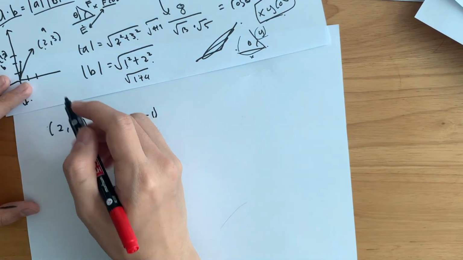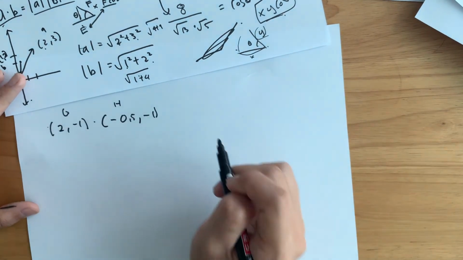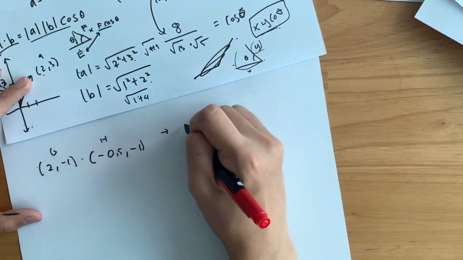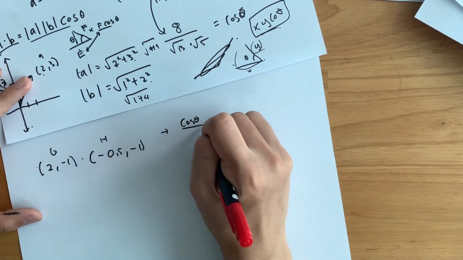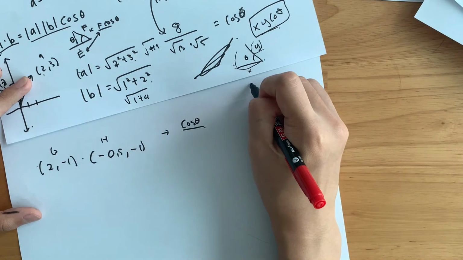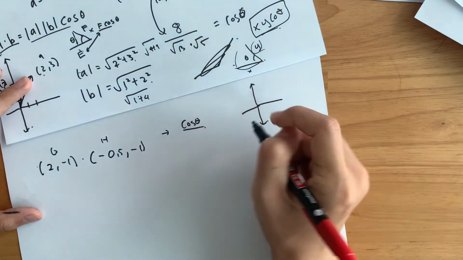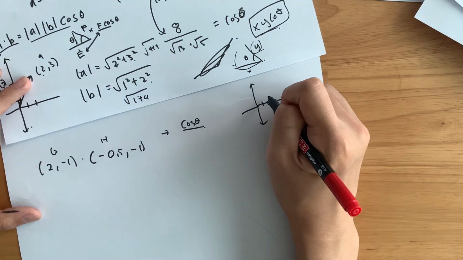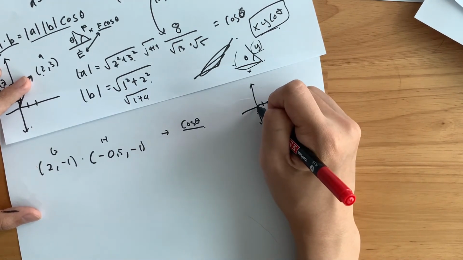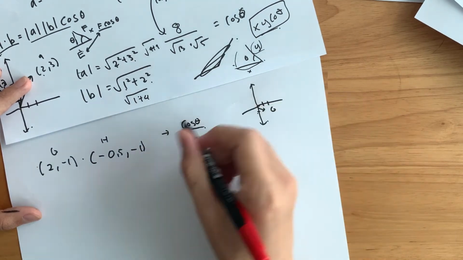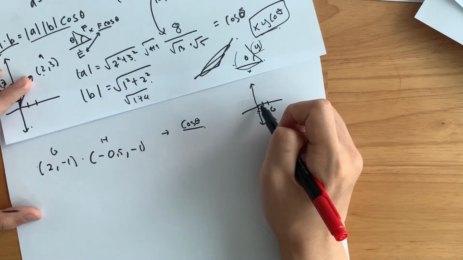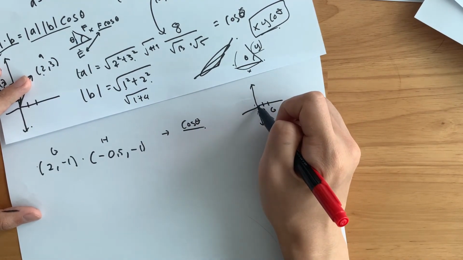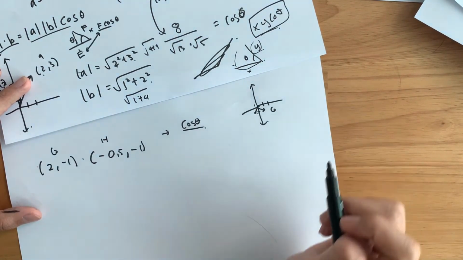Let's call these G and H, and let's try to find the cosine theta of this. G is (2, -1) and H is (-0.5, -1).